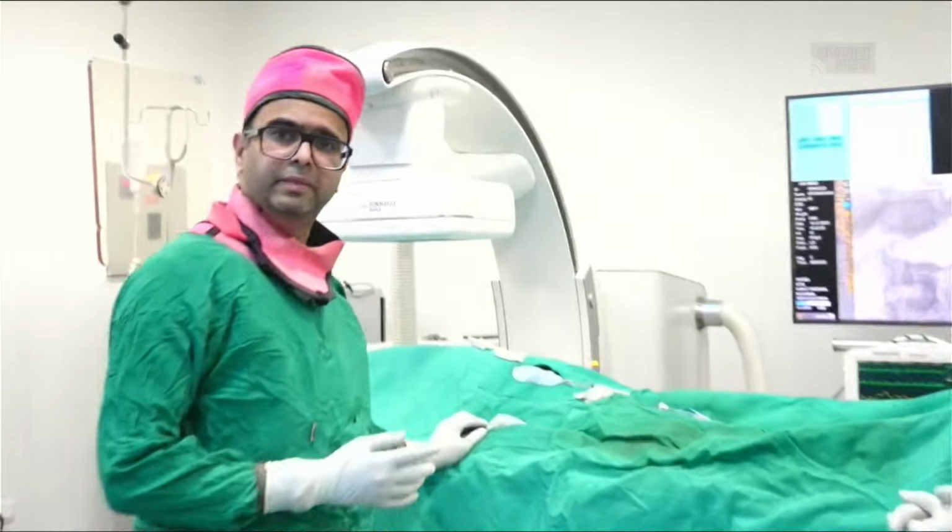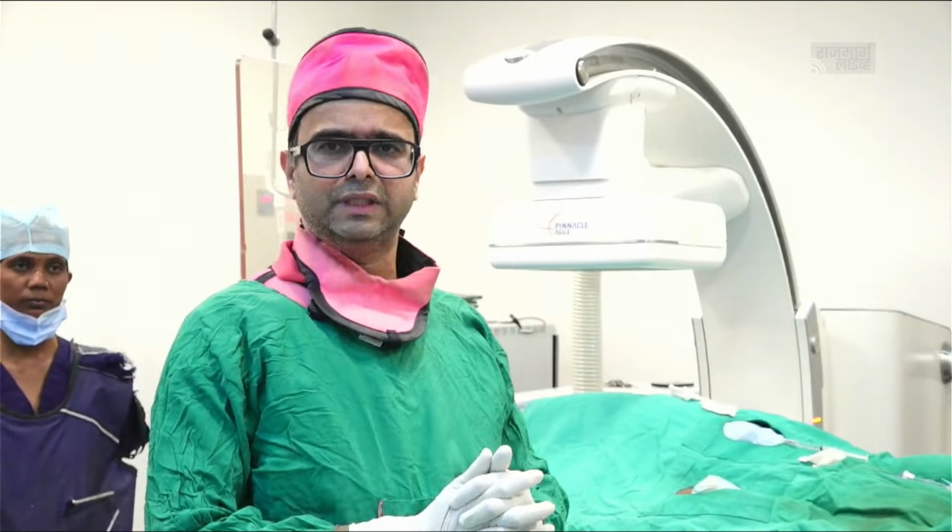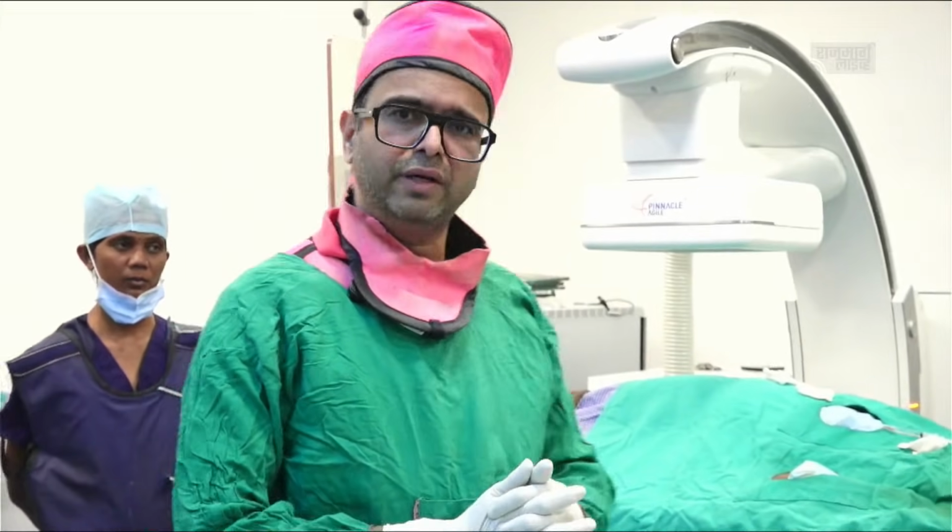So, angiography is a basic procedure we do in cardiac catheterization. It is called left heart catheterization. In angiography, we normally see where the blockages in the coronary arteries are and what can be done for such patients. Depending upon the angiography, we send the patient for either medical management, angioplasty, or bypass.